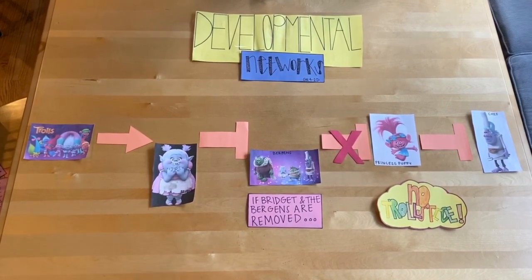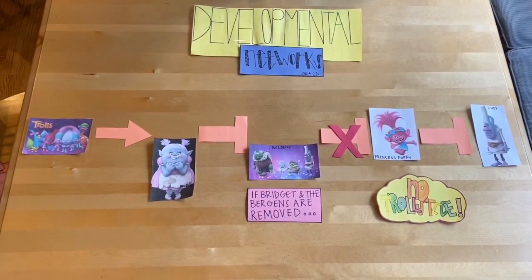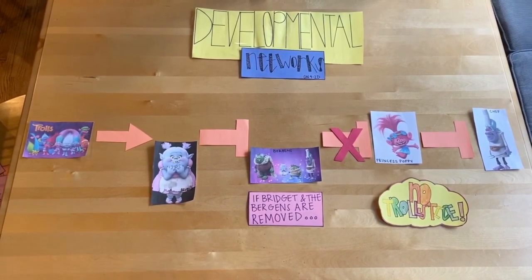I hope this video helps with your understanding of how developmental gene networks work and how the regulatory relationships within these networks activate and repress each other.